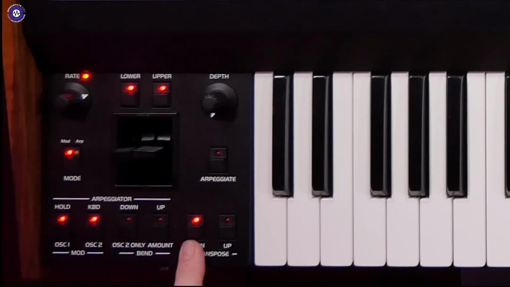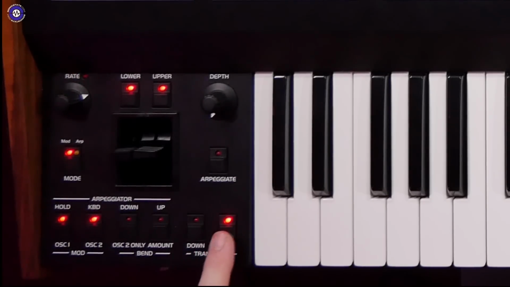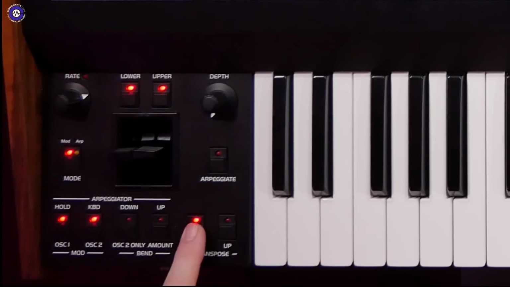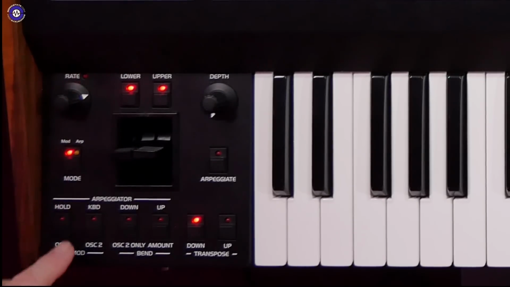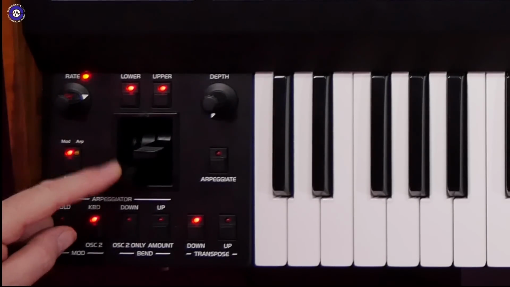We haven't even got on to the arpeggiator yet, but before we do, transpose up and down. And again, mod can only affect one or either of the oscillators.